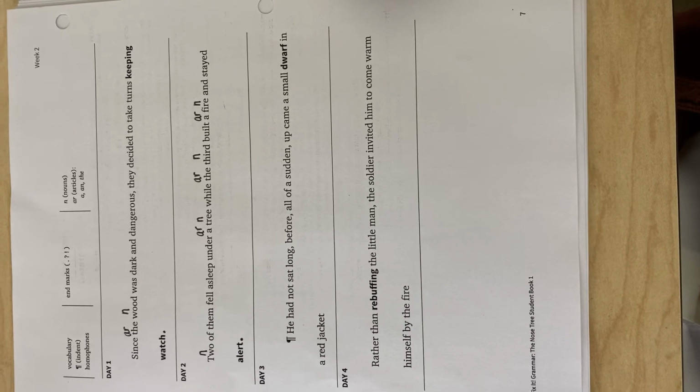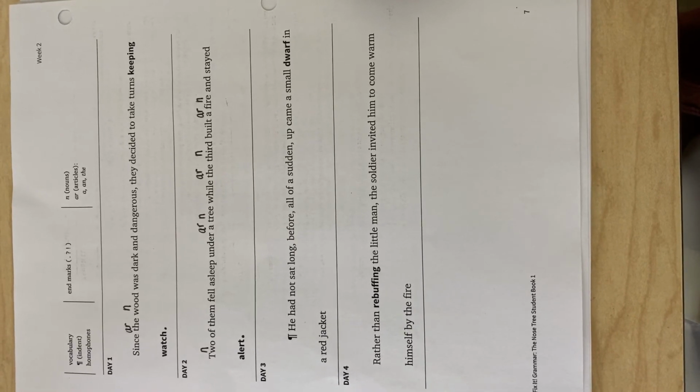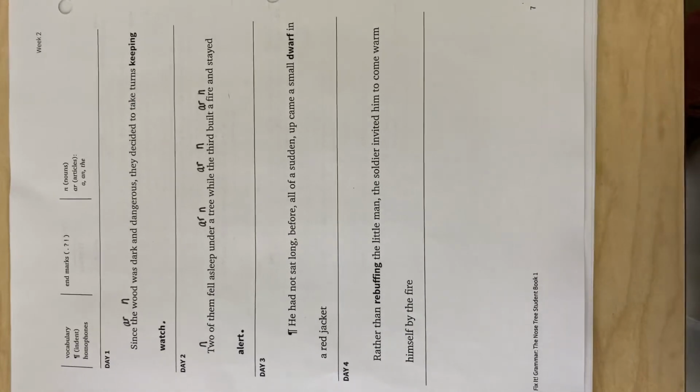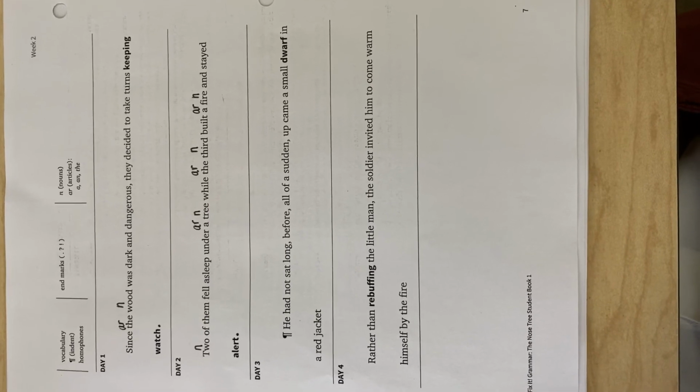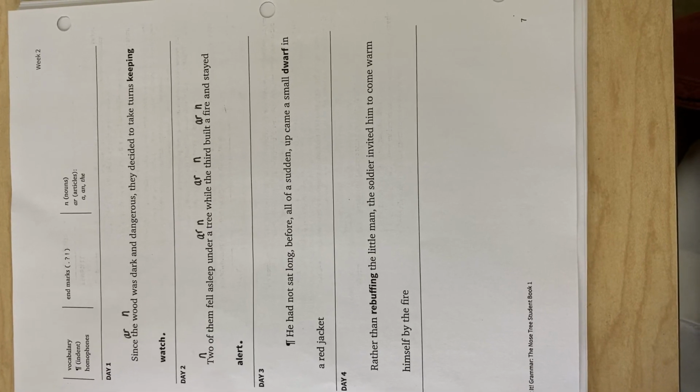So those are the nouns and the articles and the end marks that we needed to add for day 1 and day 2. Now what I need you to do is turn to tab 2, and you need to rewrite these sentences, okay?